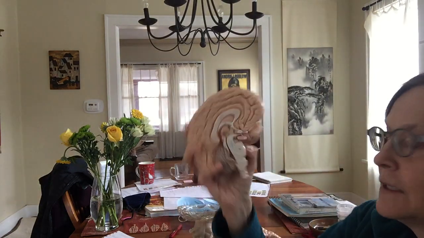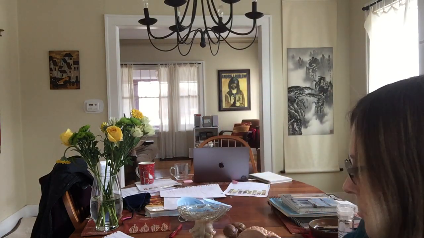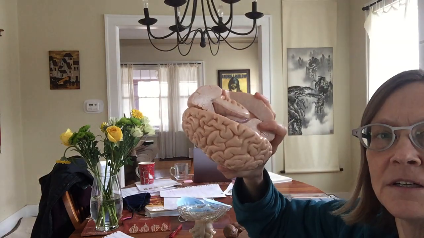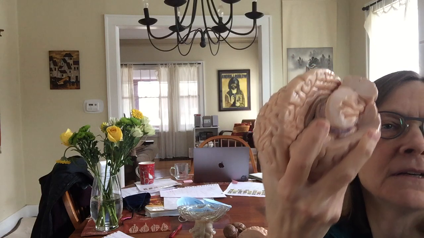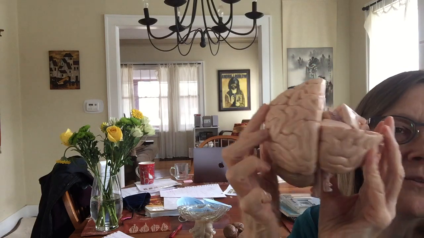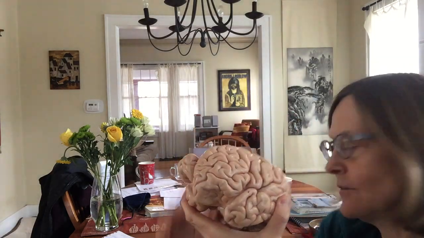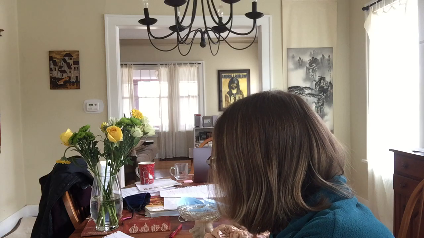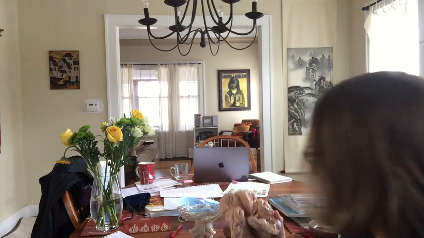We're going to look at another brain a little bit. Here's one where you see the brain, right? The right hemisphere has been partly taken off, and here we have the left hemisphere. Those are the cerebral hemispheres. All right, next is the corpus callosum.